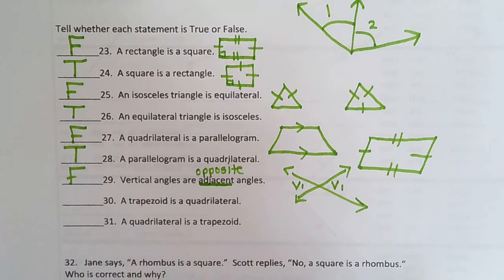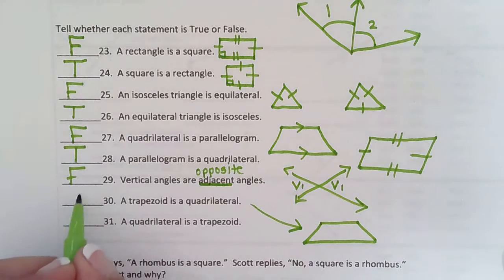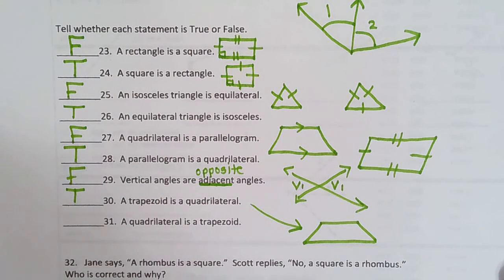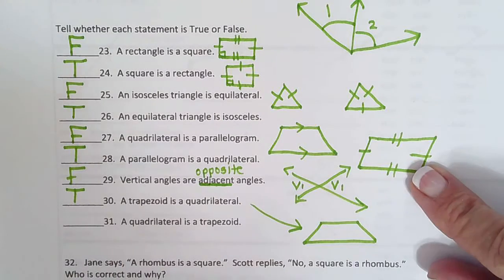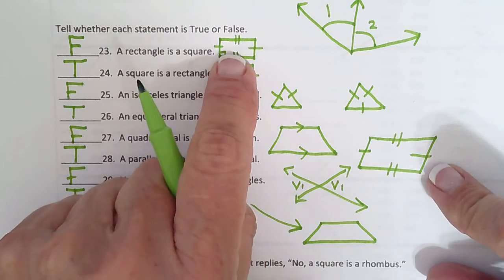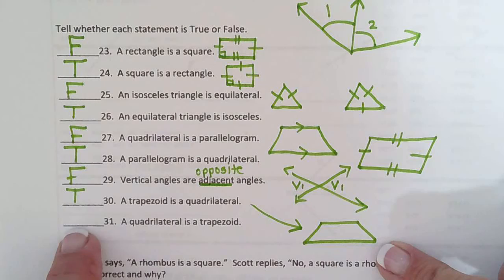A trapezoid has four sides. Well, think back to when we were doing the pattern blocks. Did that red trapezoid have four sides? Absolutely. And a quadrilateral is a trapezoid. So remember, 100% of the time, is every single quadrilateral a trapezoid? No. Here's a quadrilateral that's not a trapezoid. Here's a quadrilateral that's not a trapezoid. Here's a quadrilateral that's not. There's one quadrilateral that is, but not all of them. So if it's not true 100% of the time, we have to write false.